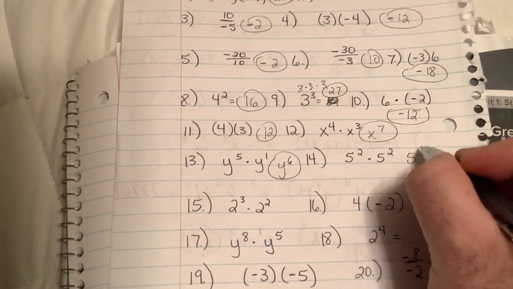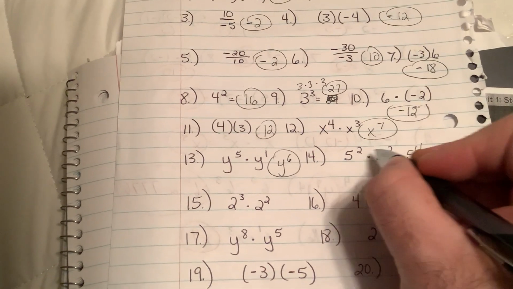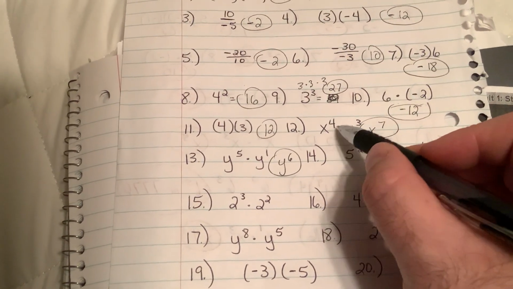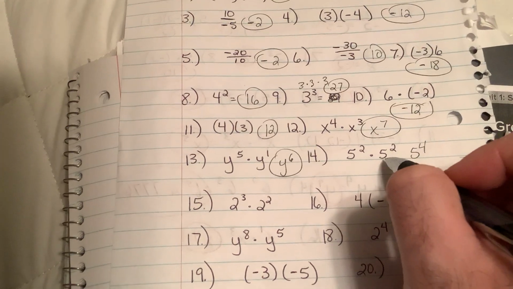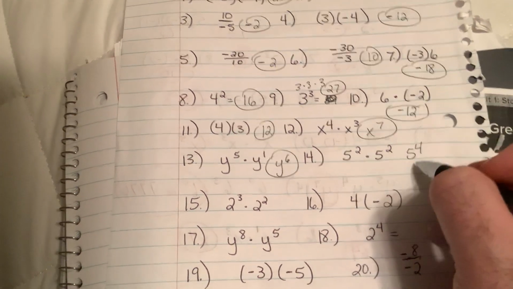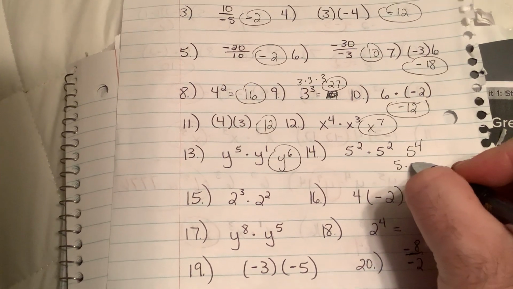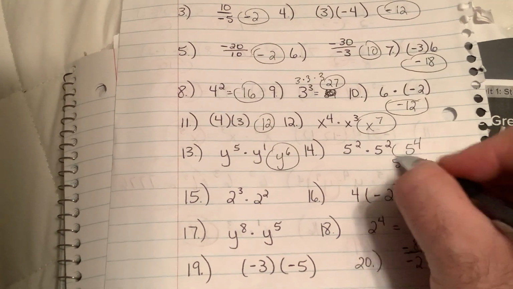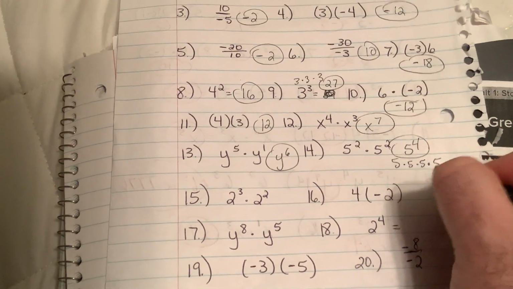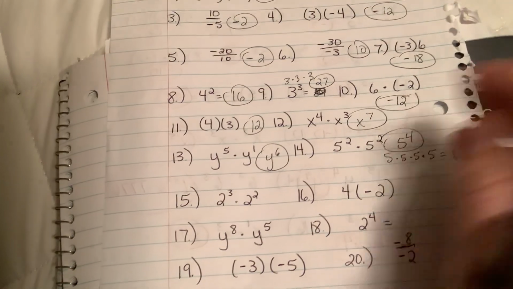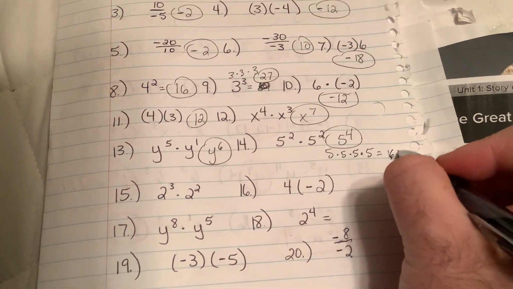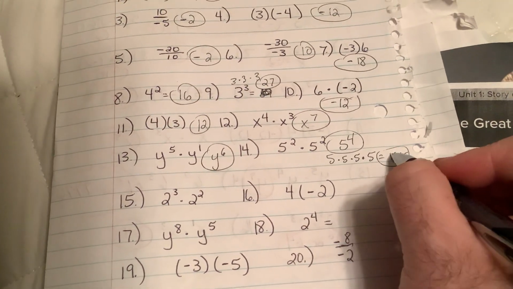This is 5 to the 4th. You add the 2's. Just like here, you keep the base the same and add the exponents. You keep the base the same and add the exponents. 5 to the 4th is 5 times 5. And I accepted that. If that was your answer, that's fine. But you could do it actually out, and that's 625. Okay, 625.